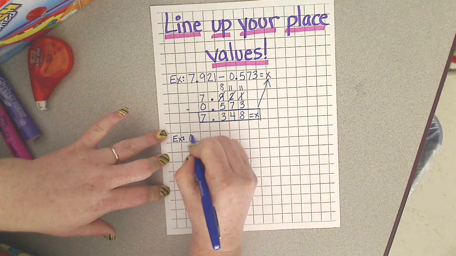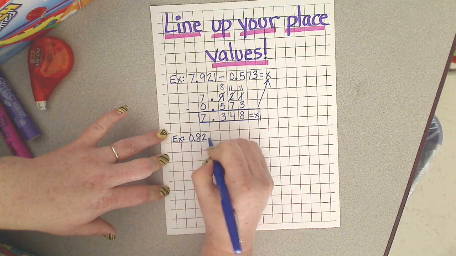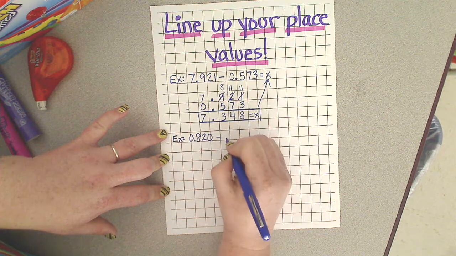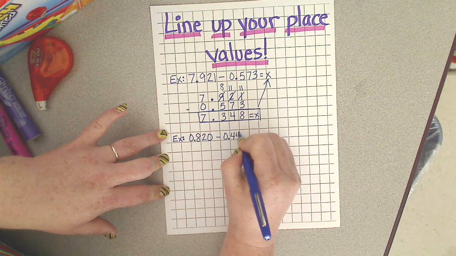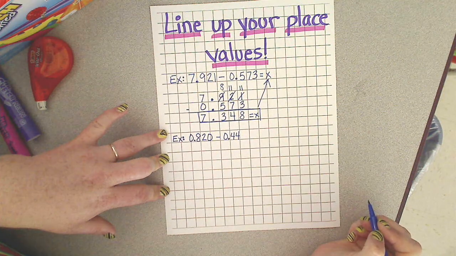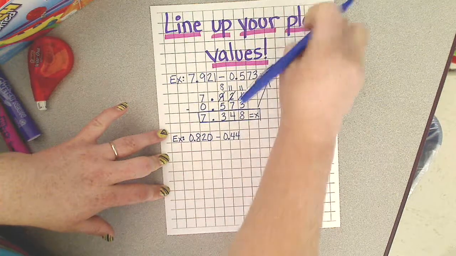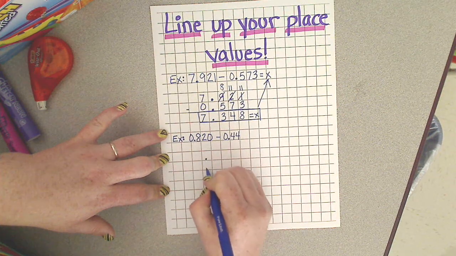So let's take a look at our next example. I have 0 and 820 thousandths minus 0 and 44 tenths. Just like I did up here, line up your place values. I'm going to start with my decimals.